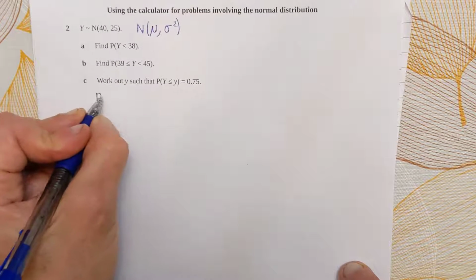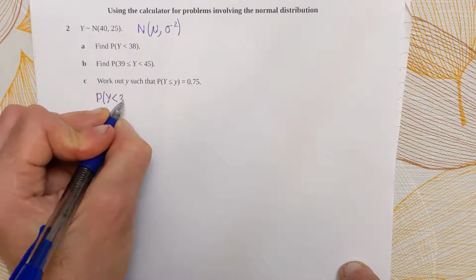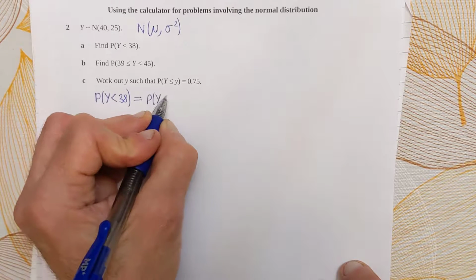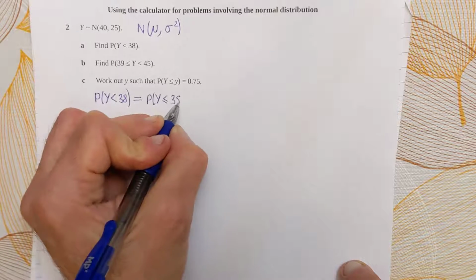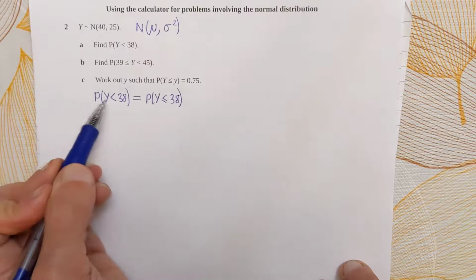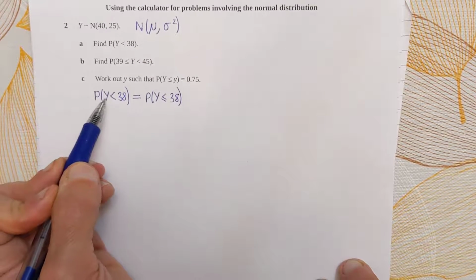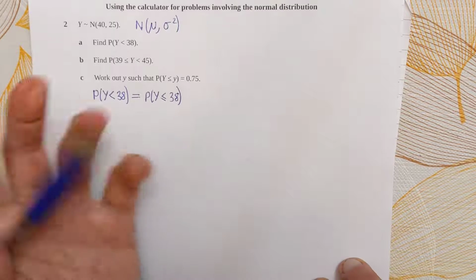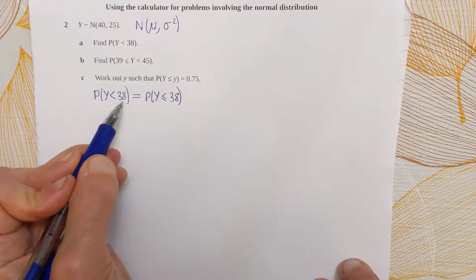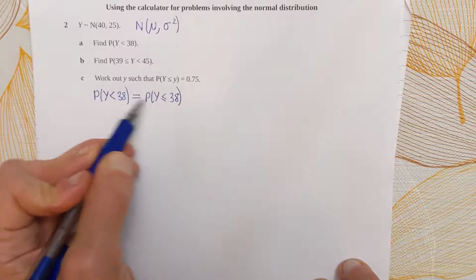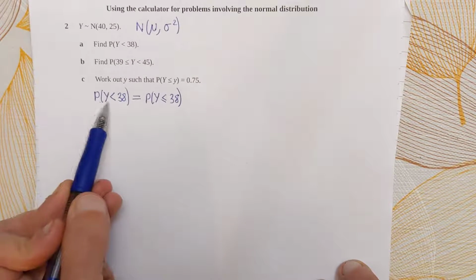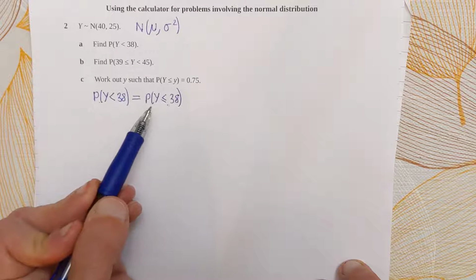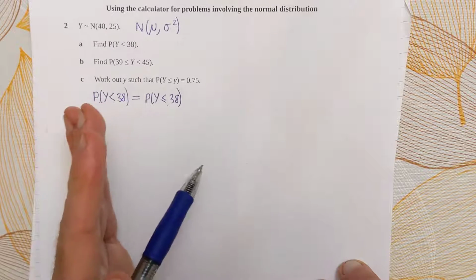So, first of all, before we start, the probability that Y is less than 38 is in fact exactly the same as the probability that Y is less than or equal to 38. This is because Y is a continuous variable, so it can get arbitrarily close to 38, like to the nth decimal place, without actually reaching 38. But it's so close that you can effectively call it 38. So these are in fact the same thing. Not so for the binomial distribution, which is discrete. So be careful with that.